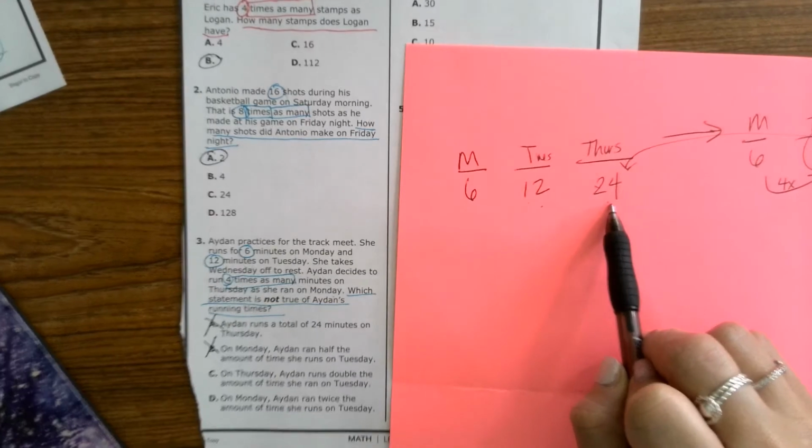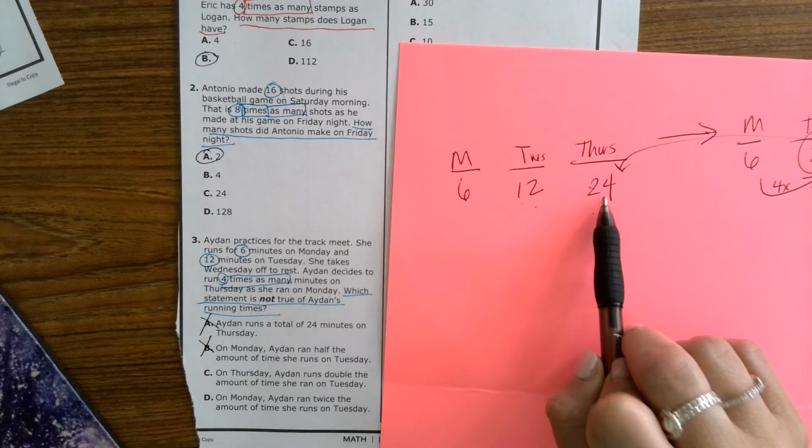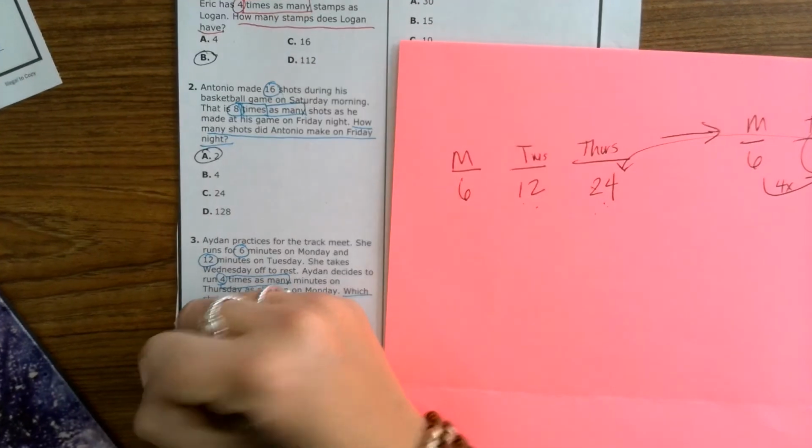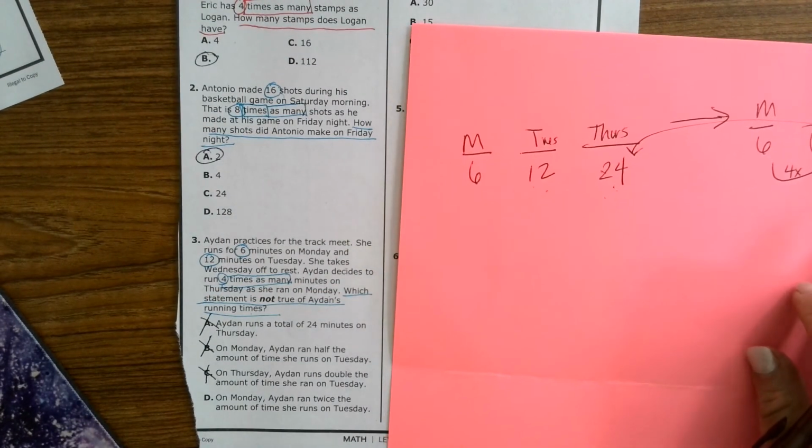Well, is that 2 times bigger? Is this 2 times bigger than this? Yeah, that's double. Okay, well, that's true. We're going to get rid of that one. So it leaves us with D. Let's see what D says.